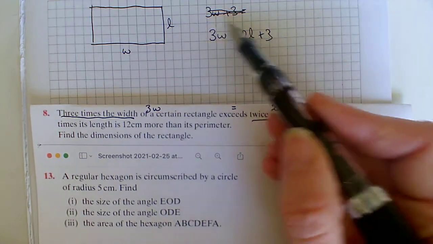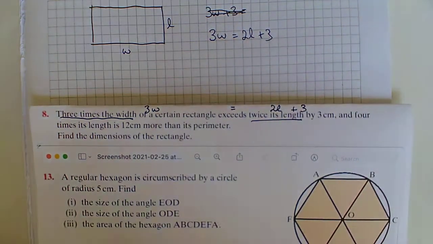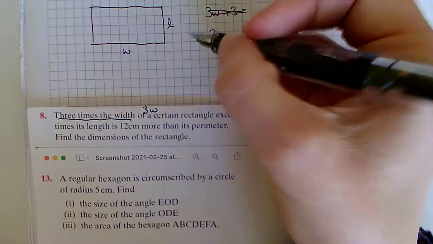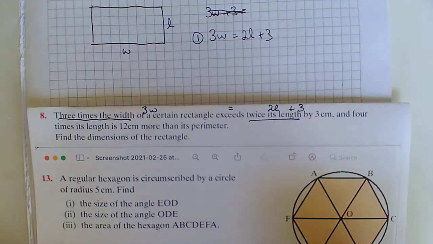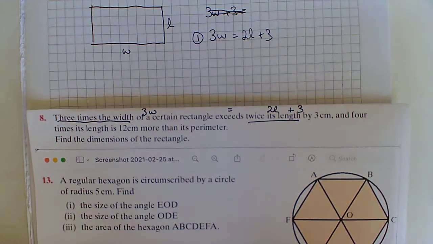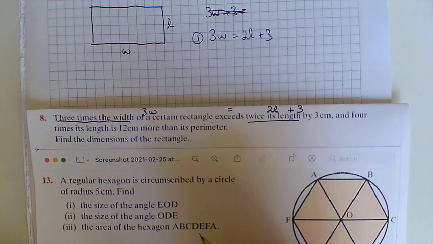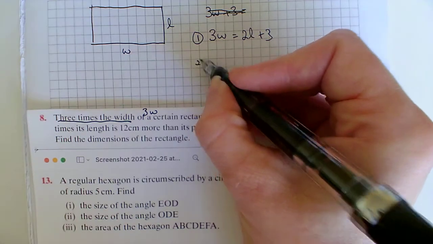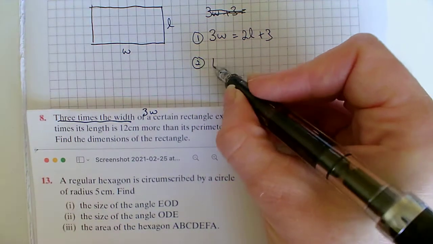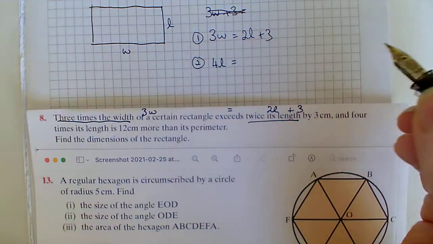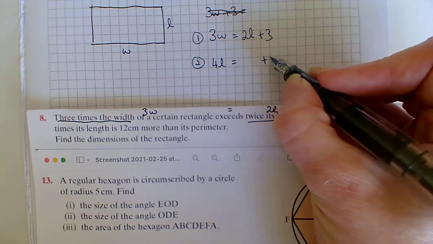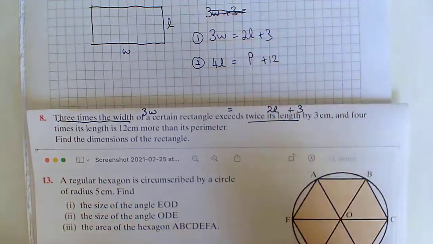I'd have to subtract from the bigger one to get to the smaller one there. So that's the first piece of information I'm given. The second piece of information is 4 times the length is 12 centimeters more than the perimeter. So again, I'm going to have 4 times the length is 12 centimeters more, add 12 onto the perimeter.